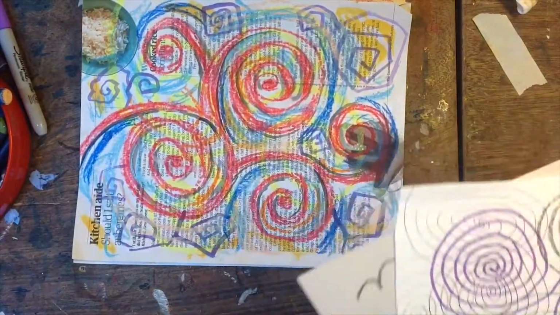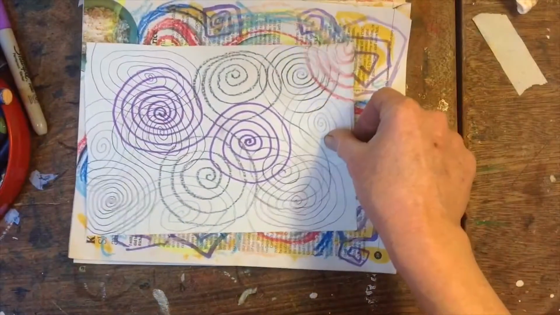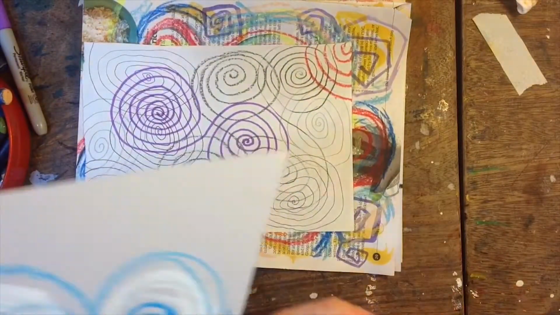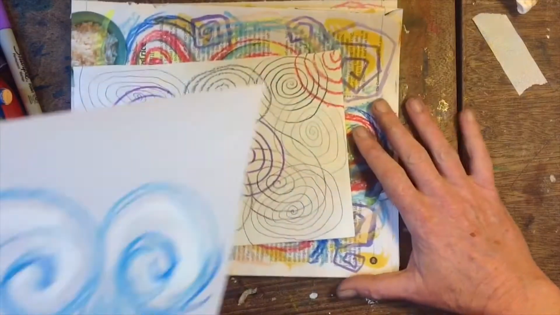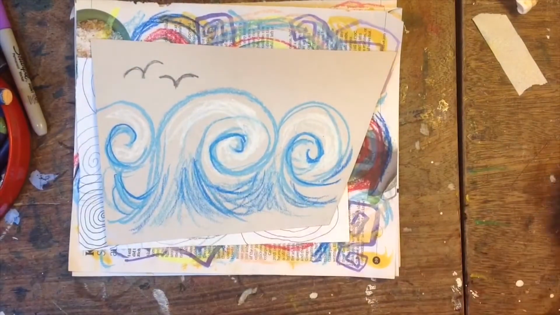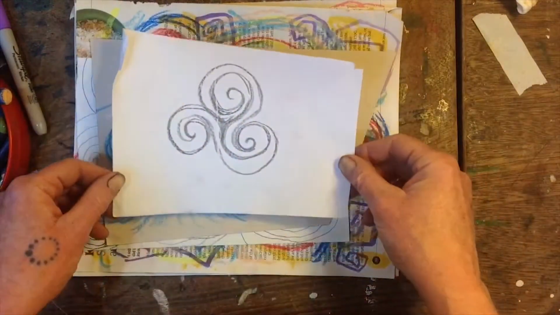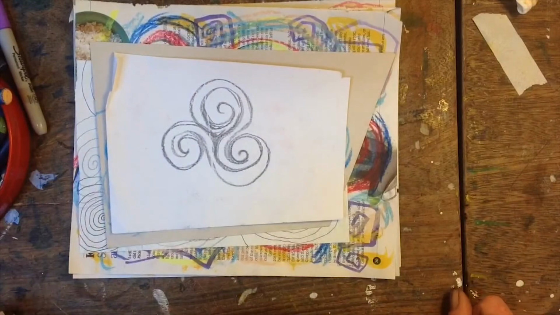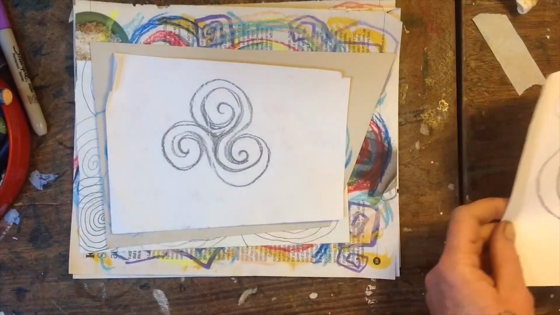What else have I got? Thin line spirals overlapping each other. Get a nice net-like effect. Wavy spirals. And then I started to think about Celtic designs, a triple spiral. So that's a triple spiral.